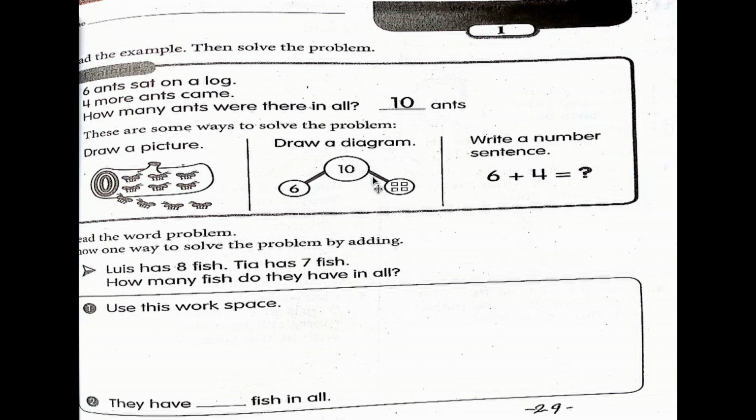Here again you have 10. How did you get 10? By adding 6 and 4 additional. The 4 represents these ants, and also 6 the inside ants. By mathematical expression you can express 6 plus 4, it will be 10. The result is 10 here.